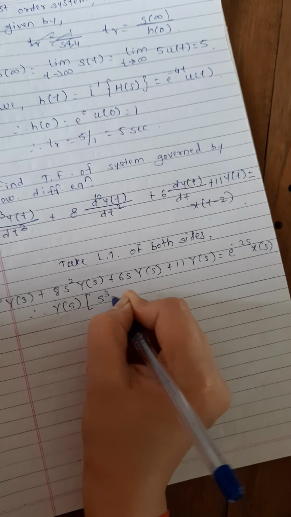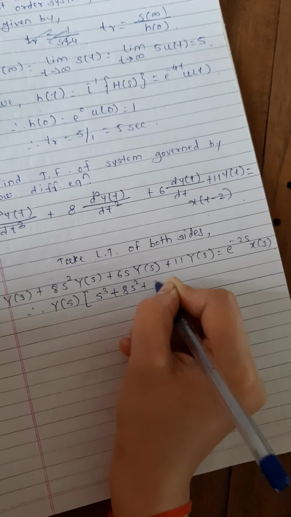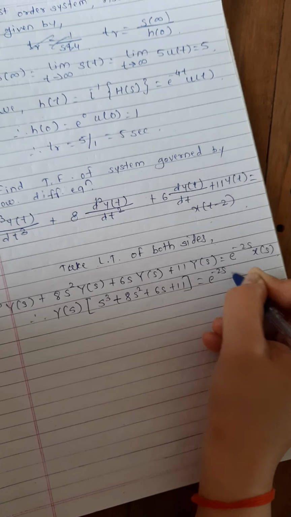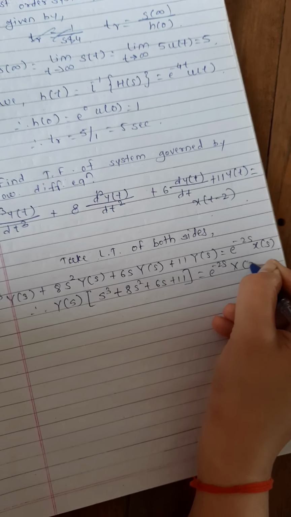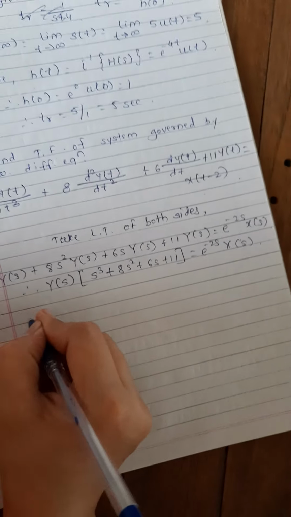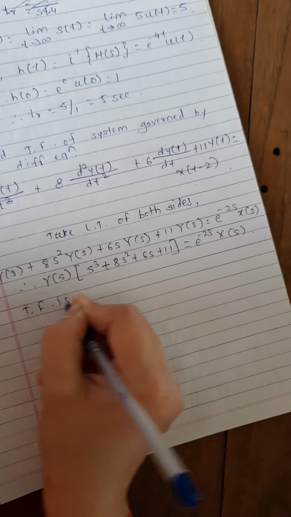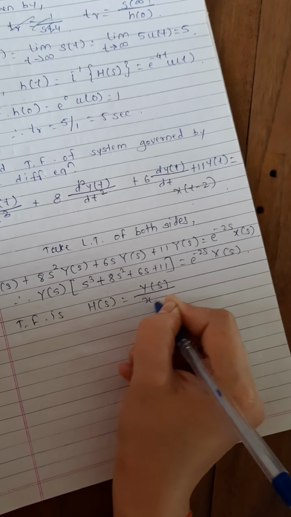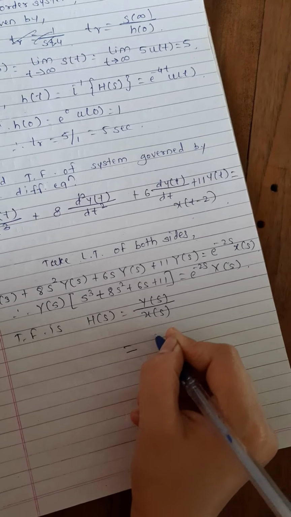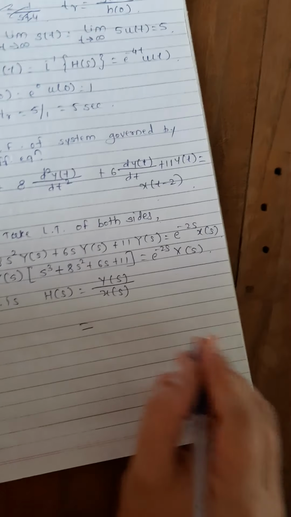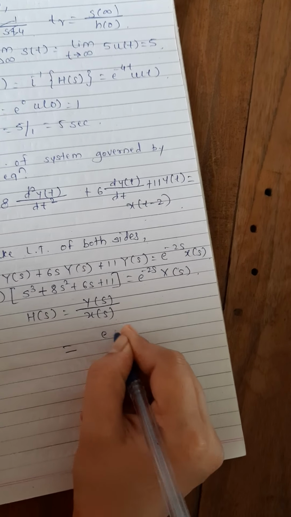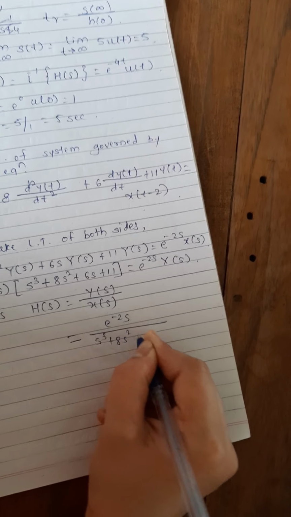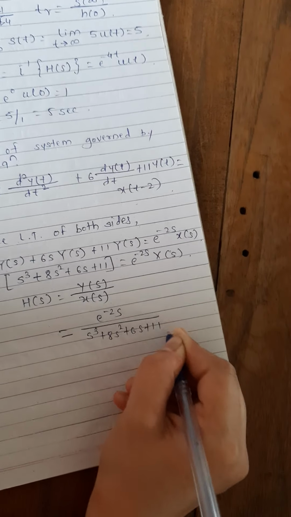It is s cube plus 8s square plus 6s plus 11 equal to e raised to minus 2s X(s). So the transfer function means what? H(s), which is equal to Y(s) by X(s). So it is e raised to minus 2s divided by s cube plus s square plus 6s plus 11.